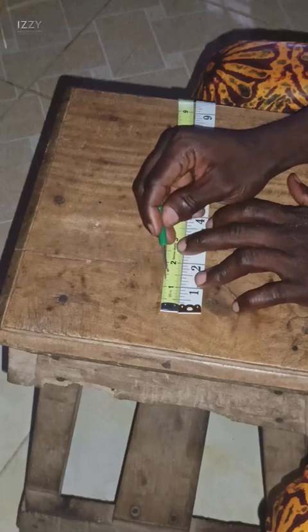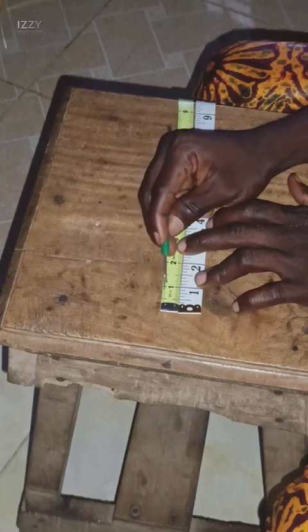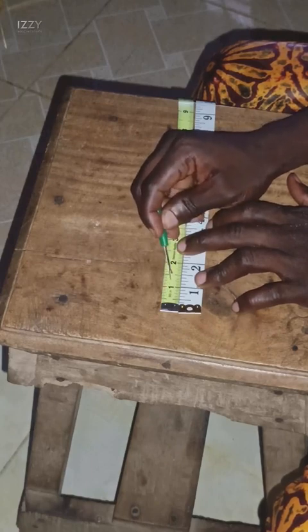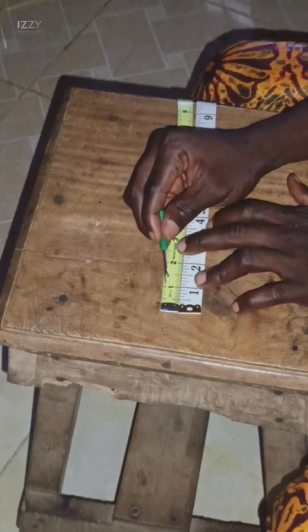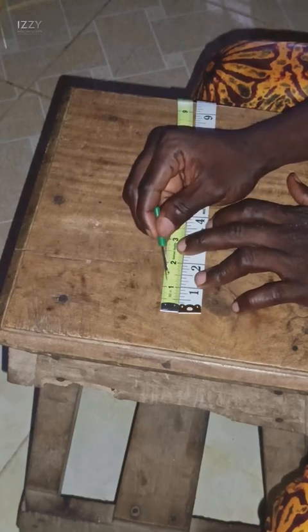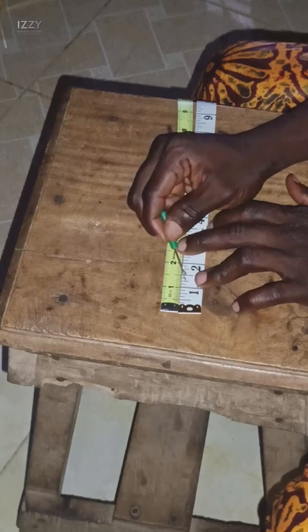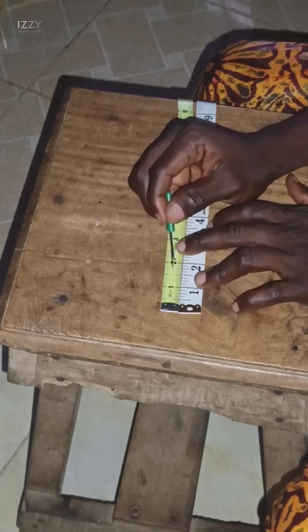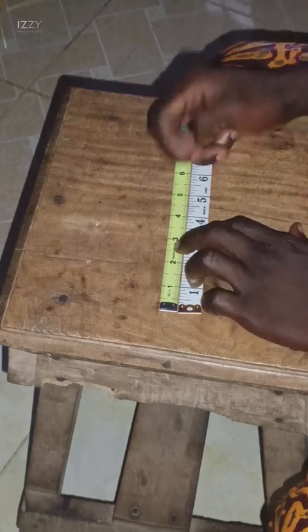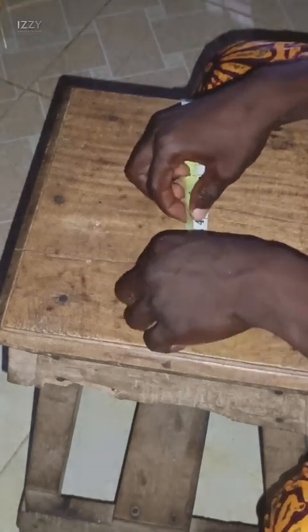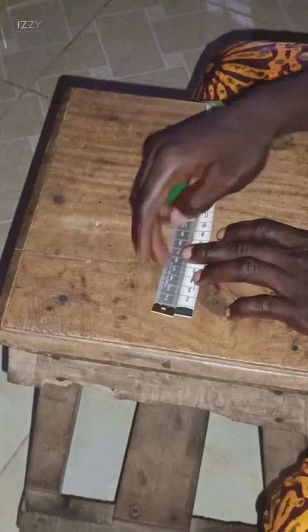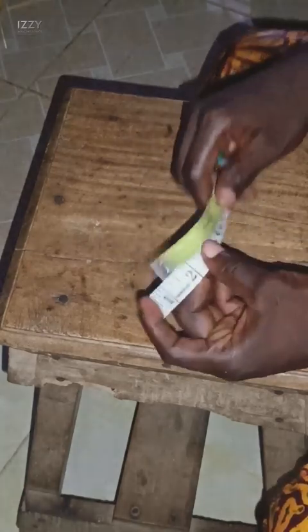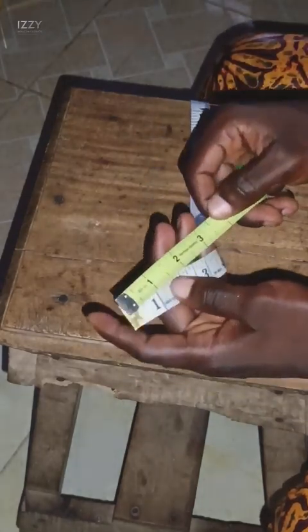So for us to get 1 2/4 on 16 calibration, which is this yellow, we need 4 lines. 1, 2, 3, 4. For us to get this same value on 8, we just need 2 lines after 1. So 1 2/4, 1 2/4, just the same thing. So that's that about that. Both of them also have centimeter calibration, centimeter units, the same thing I've explained. So that is how to interpret your tape rule measurements.